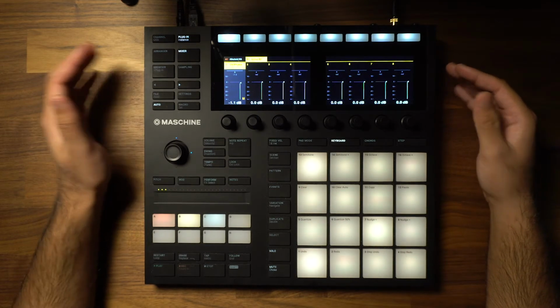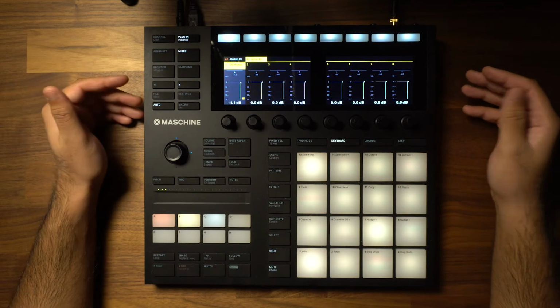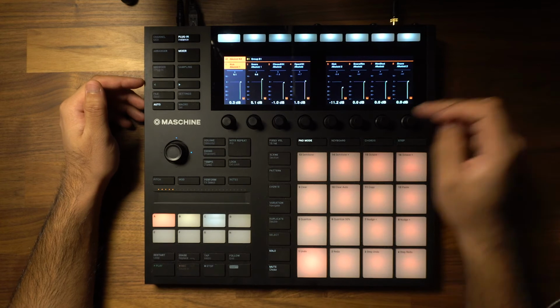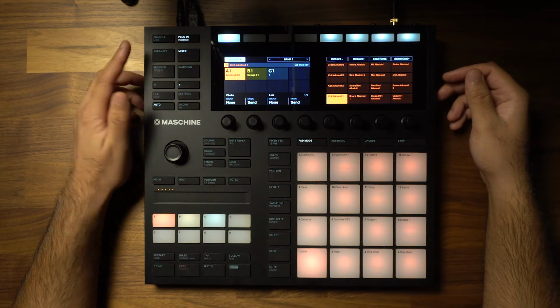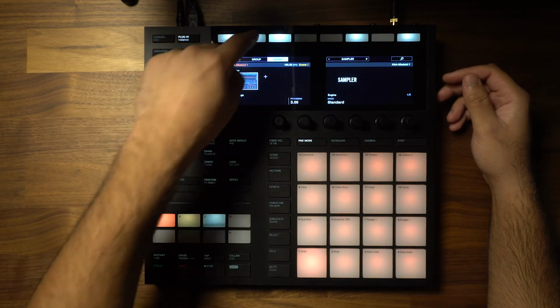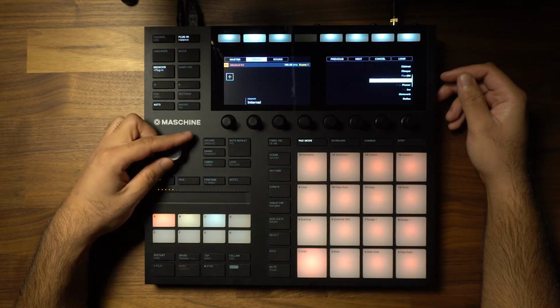So now all that's left to do is show you how to add a plugin, and then from there how to add a modulation. So let's say we wanted to add a plugin to this group over here, group A. All we're gonna do is go into plugin, hit that plugin button, go to group, and we just hit this 4D encoder to select an effect.